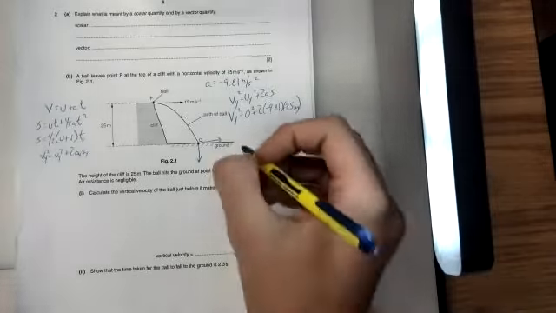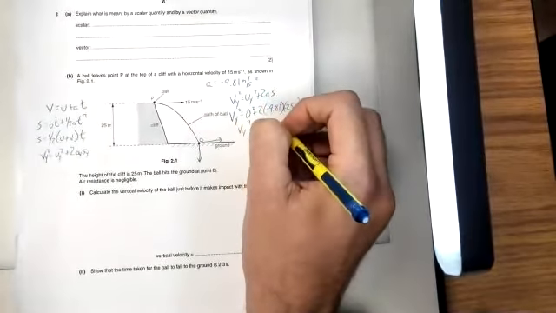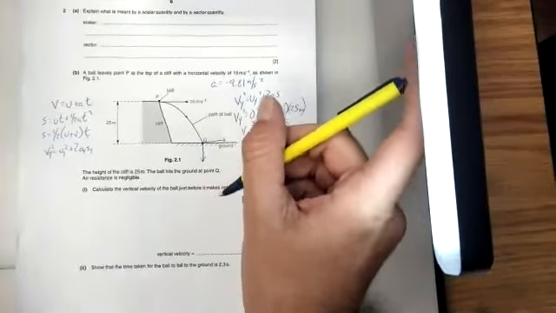So we're going to have here 2 times 9.81 times 25. And so we get the velocity in the y direction squared equal to 490.5. So the square root of that. Oh, that's not right. 25 times 9.81 times 2.